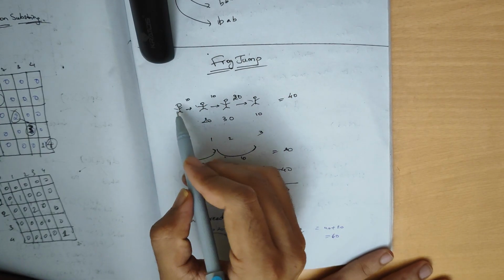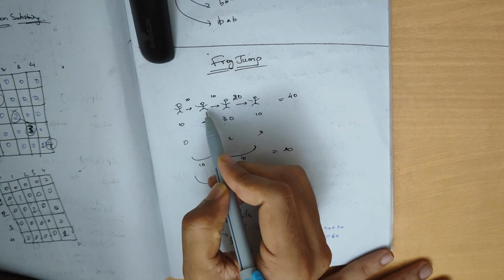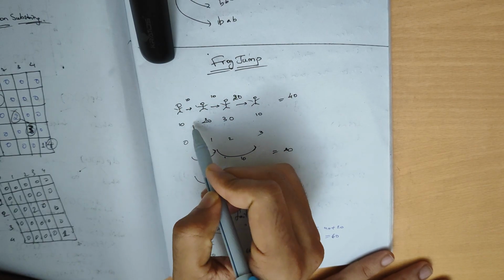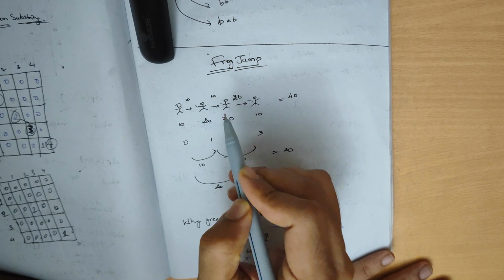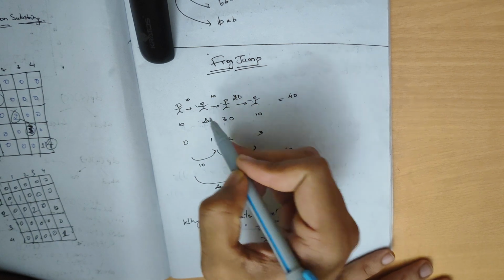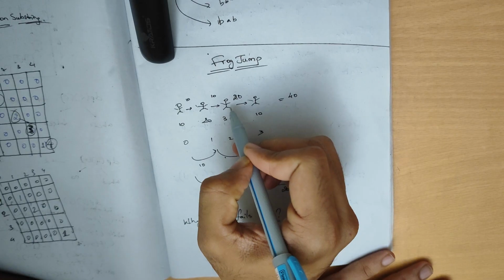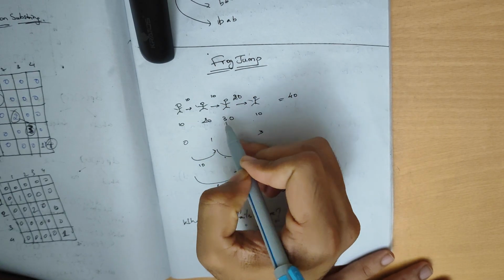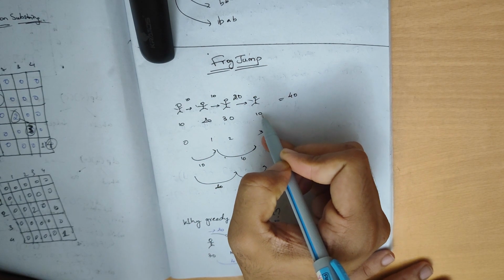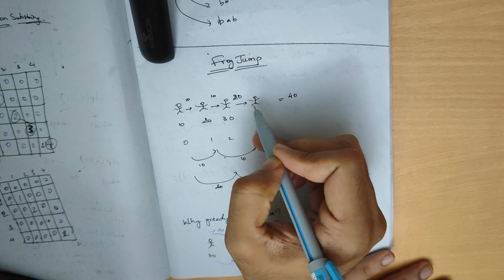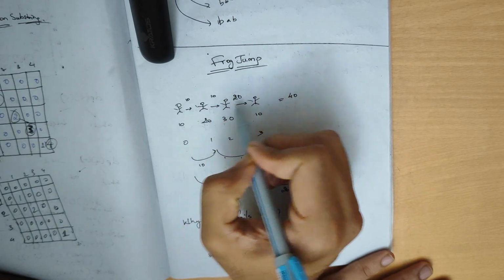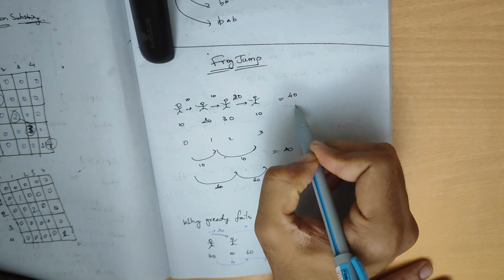The frog will jump from 10 to 20 with an energy of 20 minus 10, which is 10. Then from 20 it jumps to 30 with an energy difference of 10. From there, it jumps to the n minus 1 step with a height difference of 20. Overall, it takes 40.